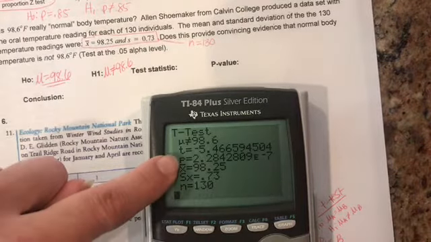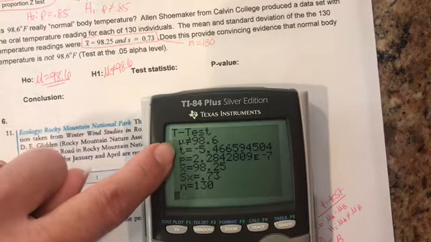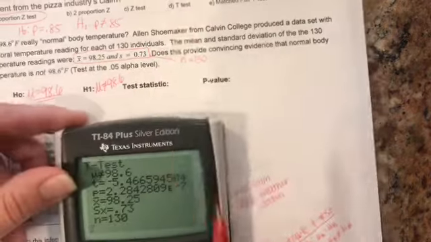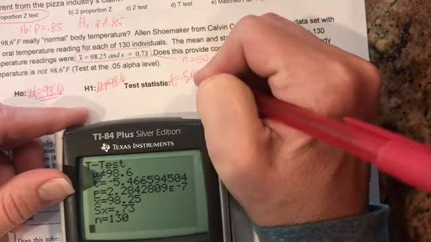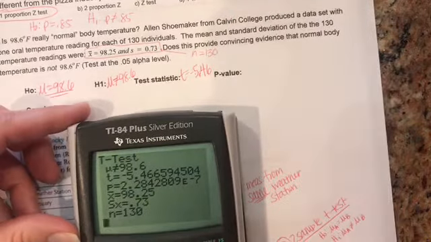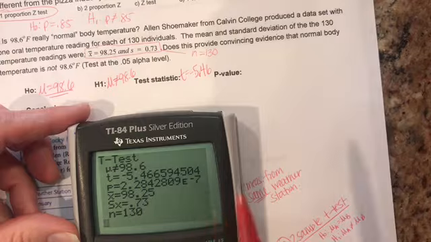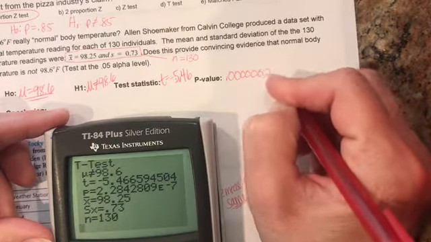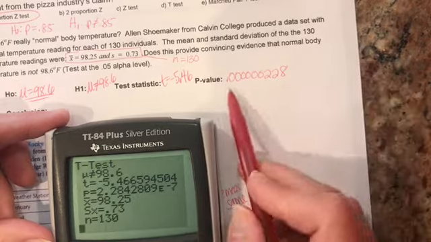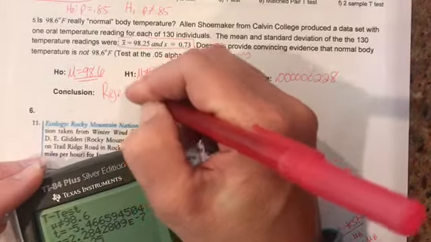Your test statistic, if it's a t-test, is the t-value. So this negative 5.46. T equals negative 5.46. And our p-value, be careful, it's not 2.3. Look at this, E negative 7. That means your p-value is 0.0000002 28, really small. So our conclusion is that we're going to reject the null.